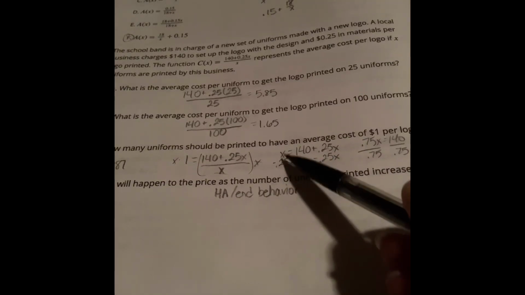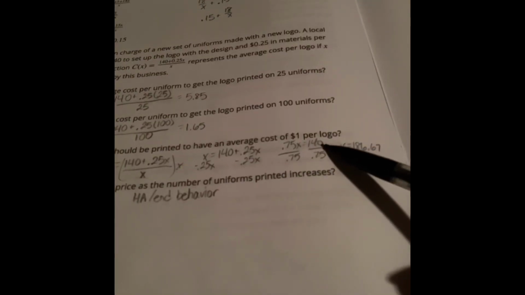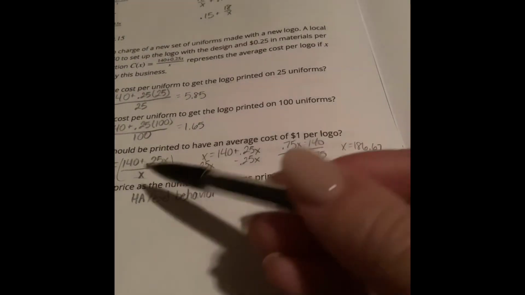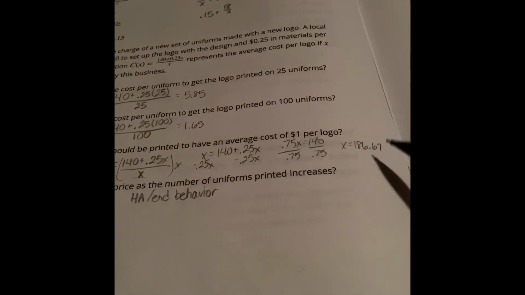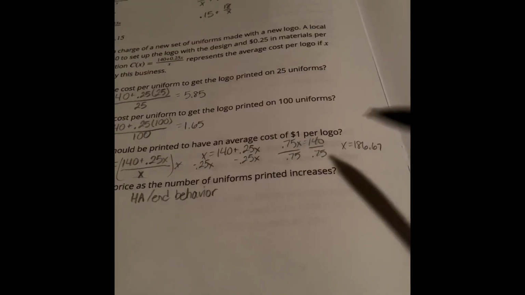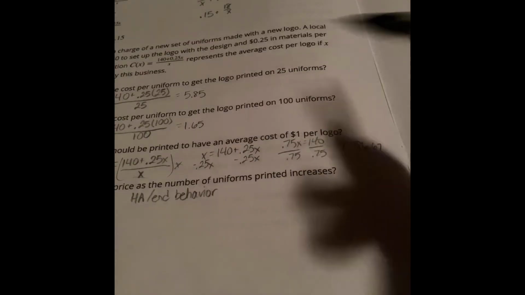And then I am going to subtract this 0.25X from both sides. I think of this as if I have $1 and I get rid of 1/4, what am I left with? 3/4, which is 75 cents. And then I'm left with that 140. I didn't have a lot of room, so sorry, I'm jumping sideways, and I divide by the number in front of X. I get 186.67. Because this is how many uniforms have to be printed, I am going to round up to 187, and that's going to be my answer.